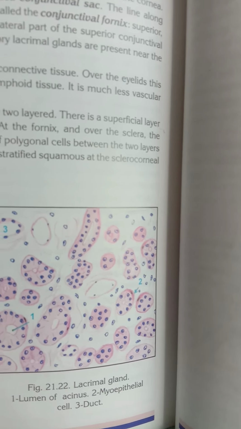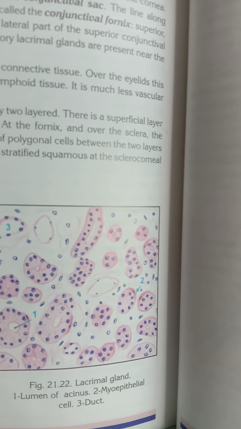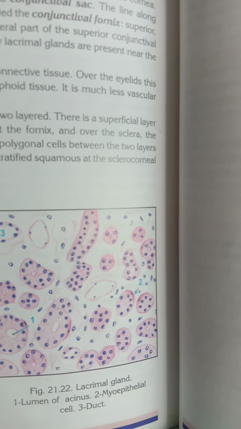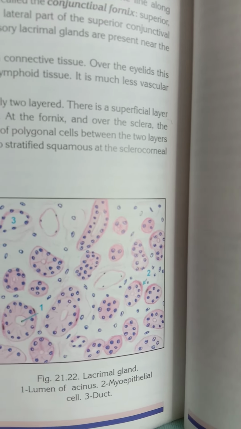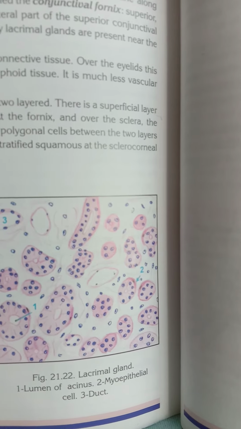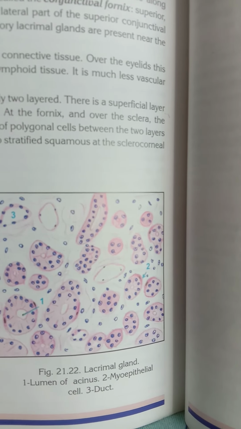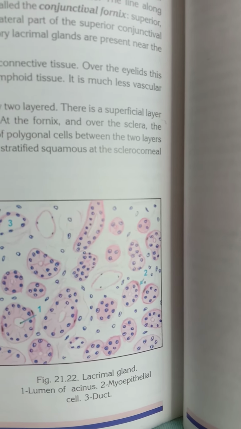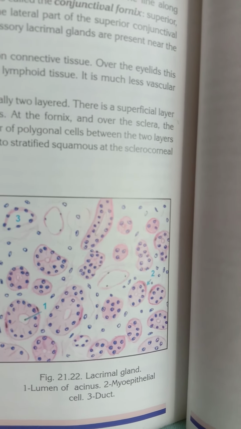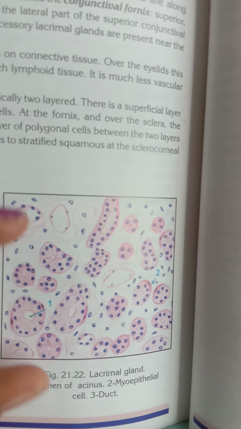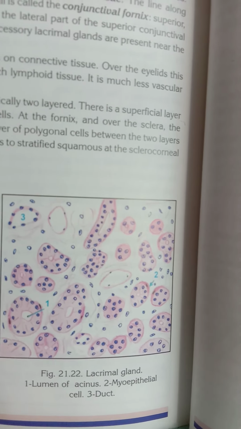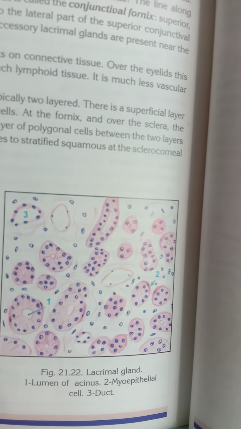They are low columnar in shape and stained pink with hematoxylin and eosin, the common stain we use. The profiles of the acini are often irregular or may appear elongated. And next, the walls of adjacent acini within a lobule may be pressed together, there being very little connective tissue between them. However, the acini of different lobules are widely separated by connective tissue. And myoepithelial cells are present as in salivary glands.